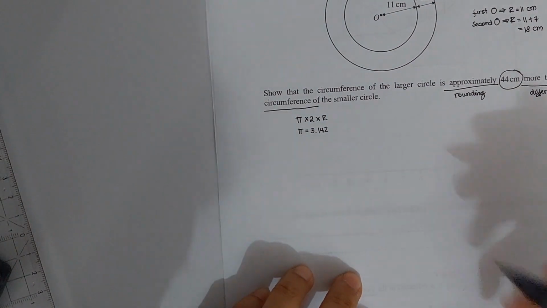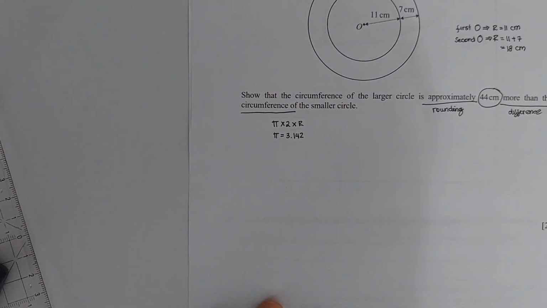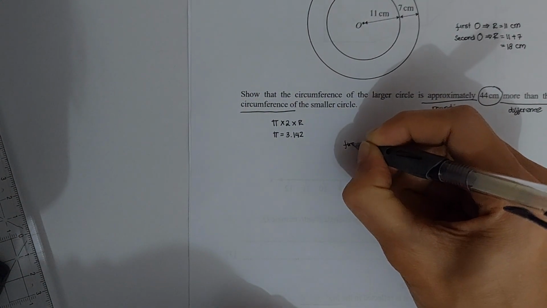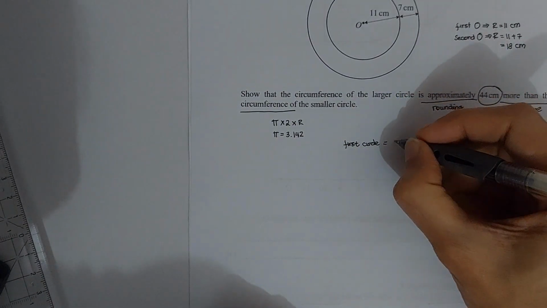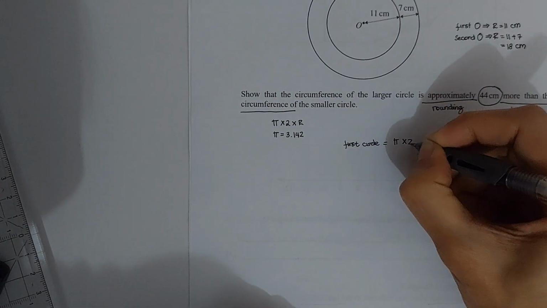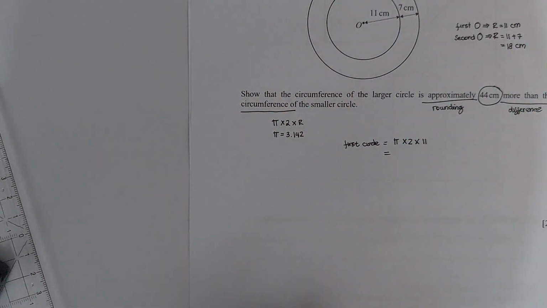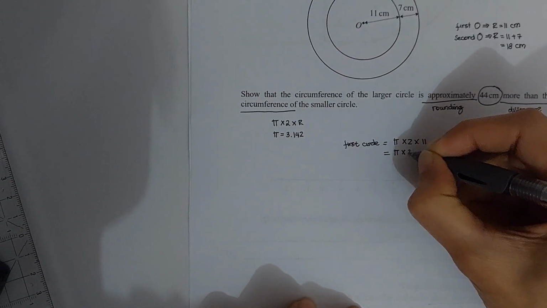Okay, so let's go to the first circle. I will write pi times 2, and then the radius is 11. So that one will be pi times 22.